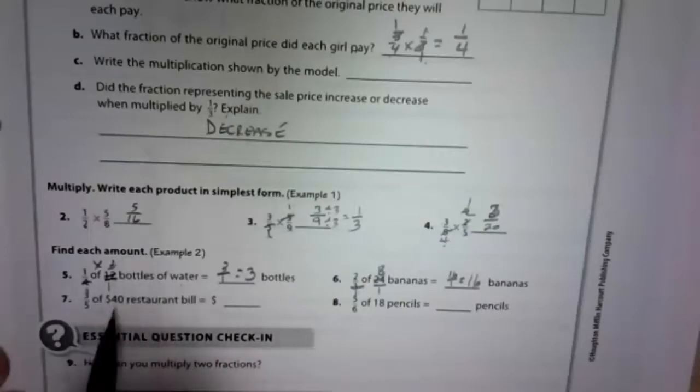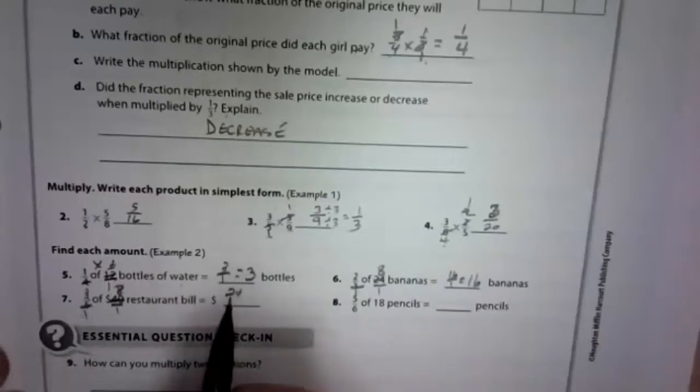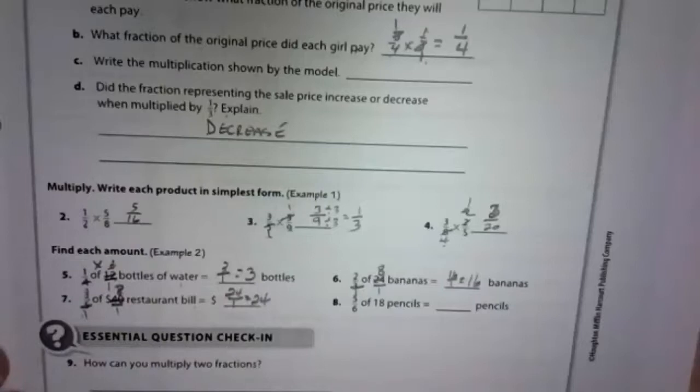3/5 of $40 restaurant bill. Let's see how much that is. Put the 40 over 1. 40 and 5 are both divisible by 5. So that's 8 and this is 1. So 3 times 8 is 24 over 1, which is $24. Would be 3/5 of $40.